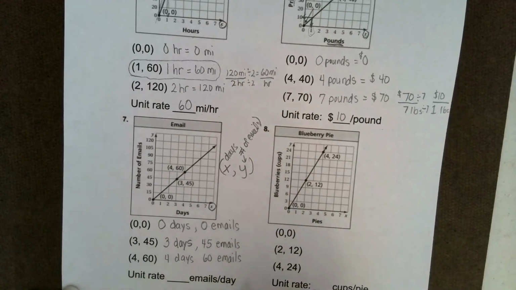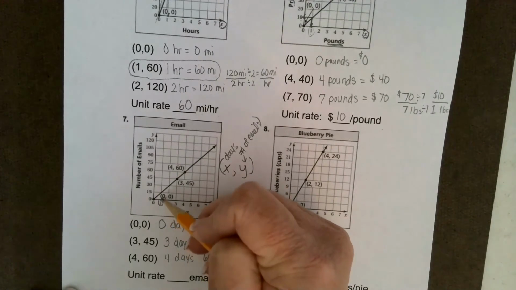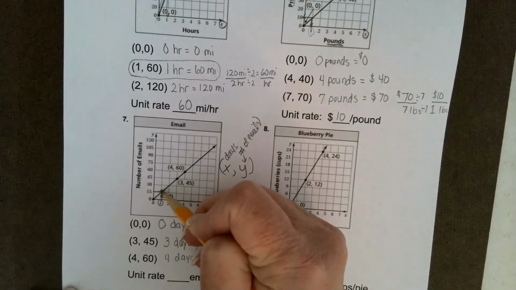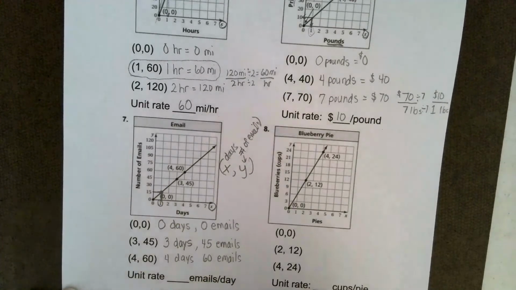And then the unit rate, we want to know how many emails in just one day. So we can look at our graph and we can go to 1 day, and in this one we can see that where it crosses that point, it's 15 emails a day.